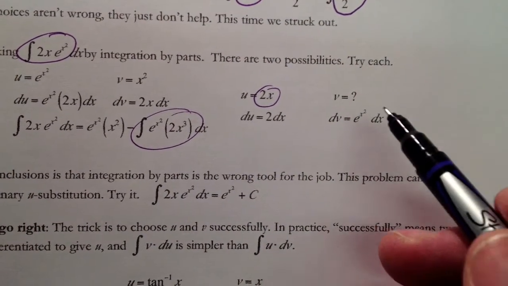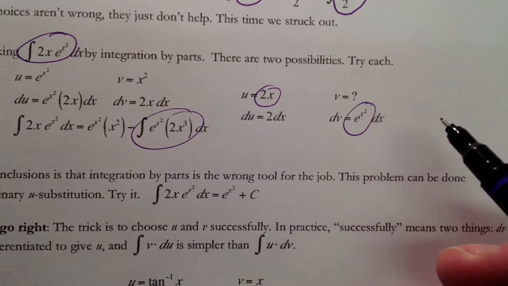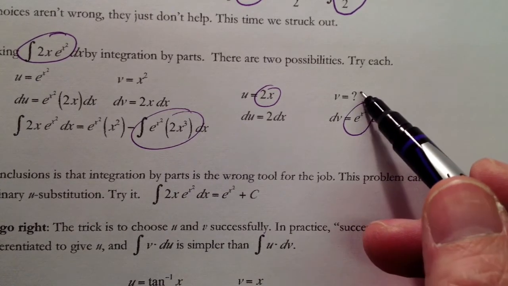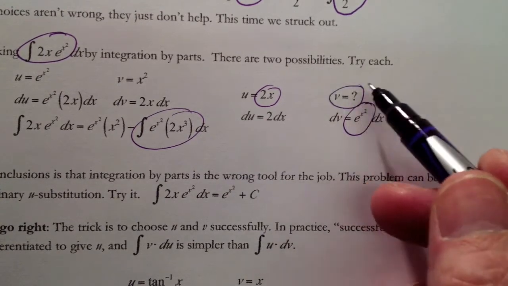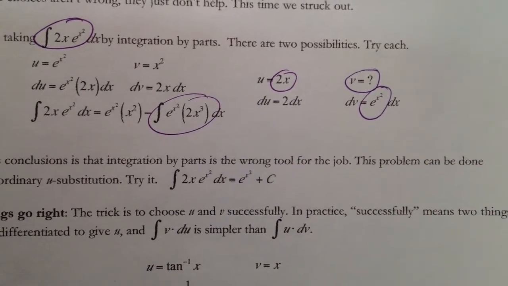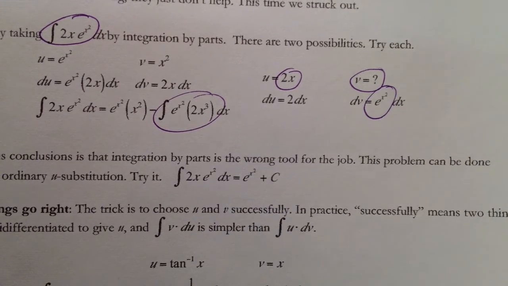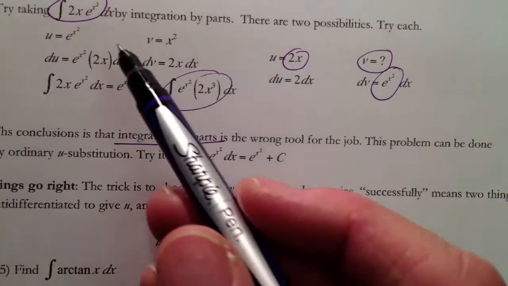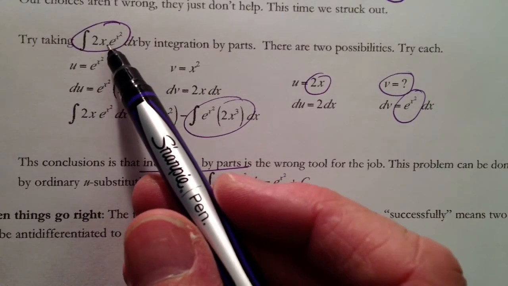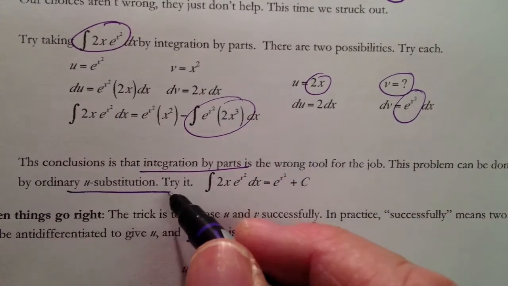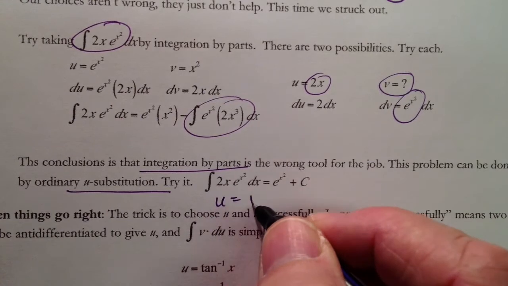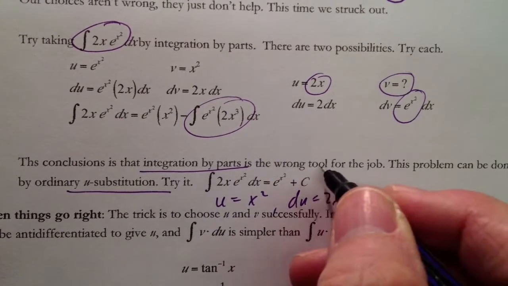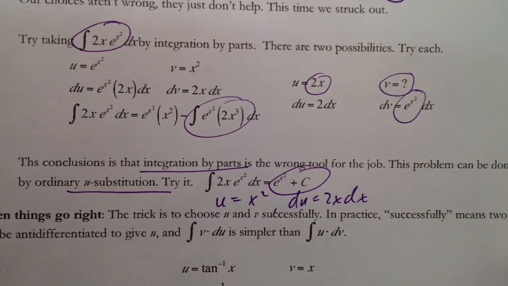And then you get over here, and you have to find an antiderivative for the e to the x squared, and you're like, wait a second, I don't have an antiderivative for that. So you're stuck in the abyss here, but the issue is that integration by parts is not what you should be using to find the antiderivative. You should just do a u substitution where u is equal to x squared and du is equal to 2x dx, and then it becomes a really simple antiderivative.